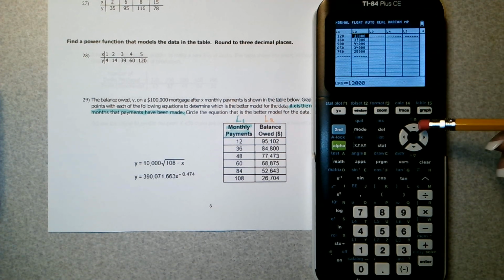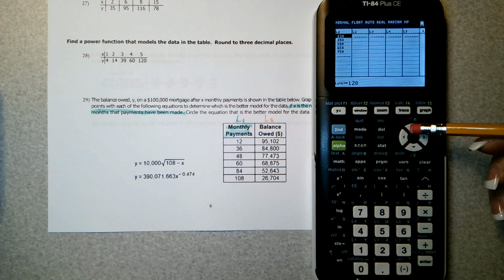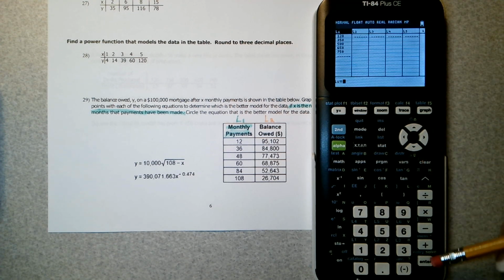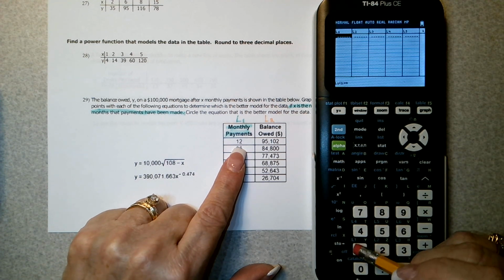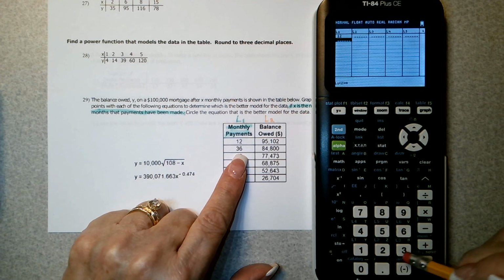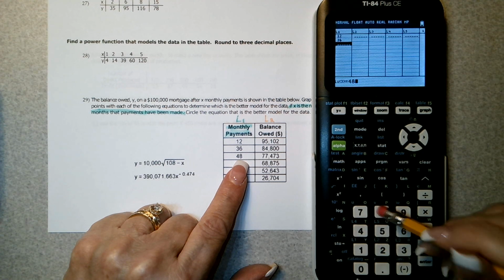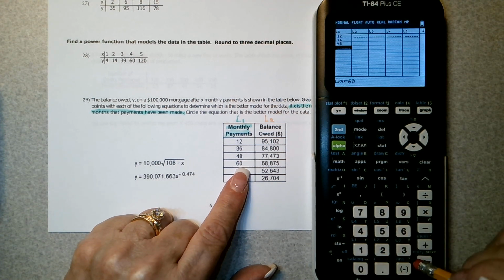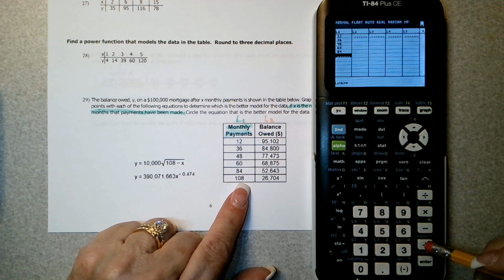And then if you've got old lists, you're going to scroll up, hit Clear, and Enter. Scroll over and scroll up, hit Clear, and Enter. And they're gone. And now I'm going to type in 12, 36, 48, 60, 84, and 108. Just double check, make sure I got them all in there.